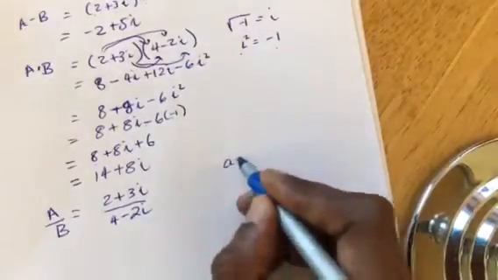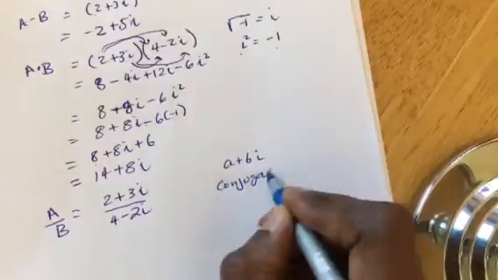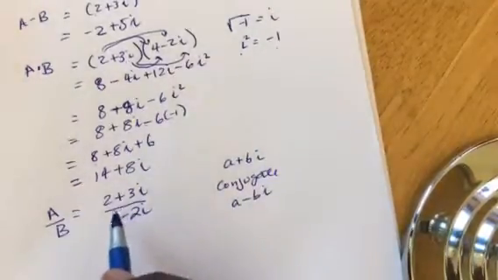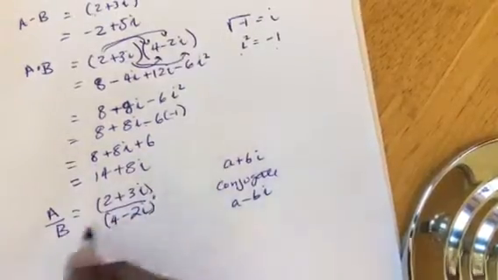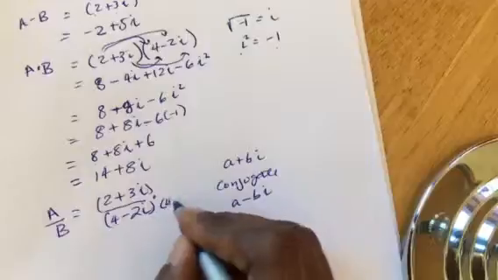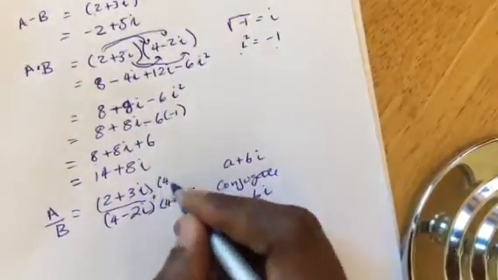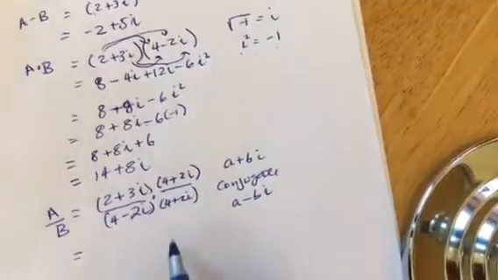The conjugate is if you have A plus Bi, the conjugate would be A minus Bi. So to simplify this, we will multiply on top and bottom by the conjugate of the denominator. So this would be 4 plus 2i, and in the numerator we'll multiply also by 4 plus 2i. So we'll do a FOIL on top and bottom.